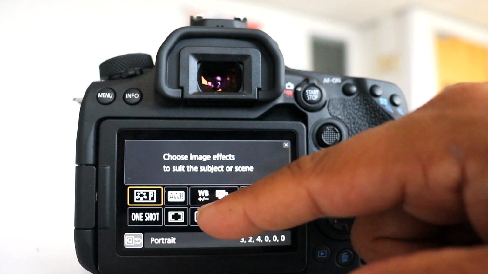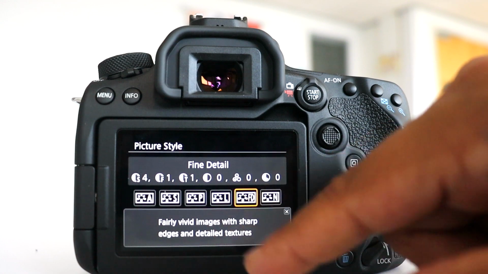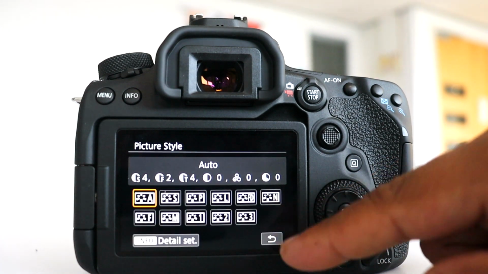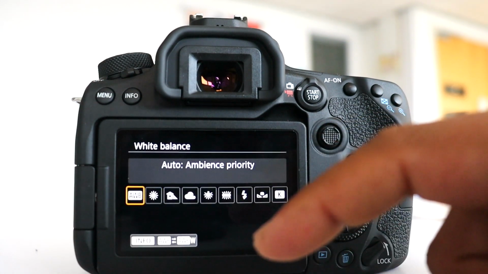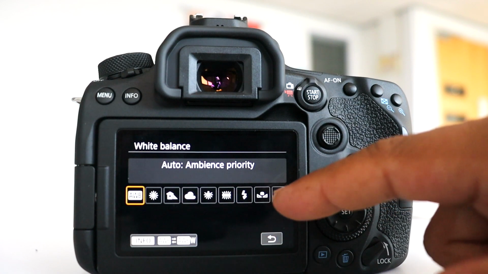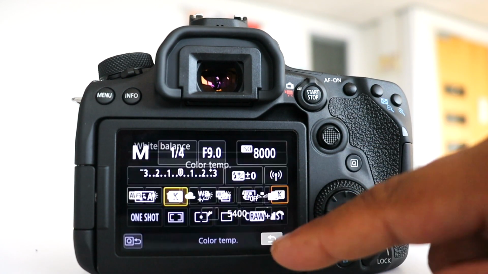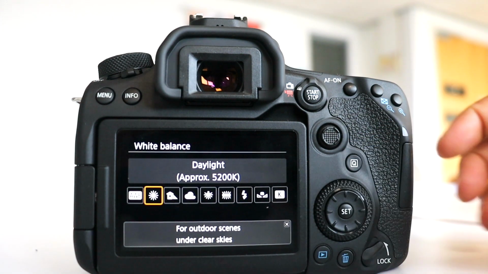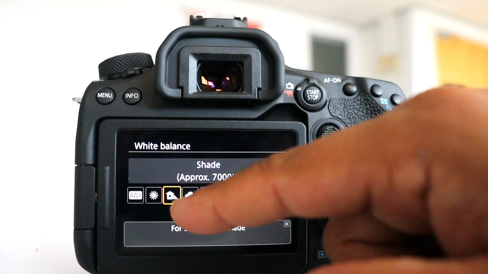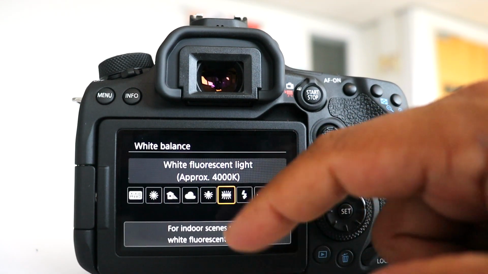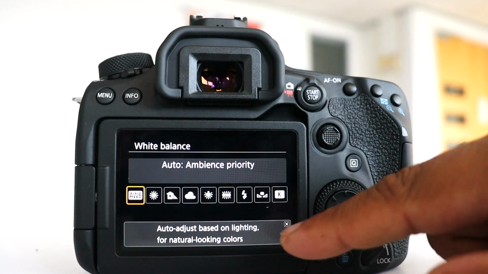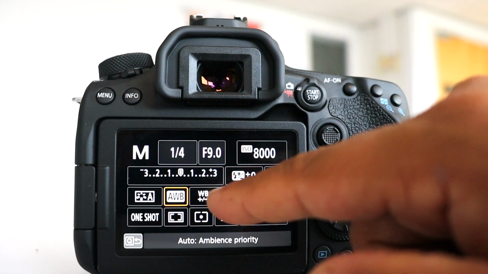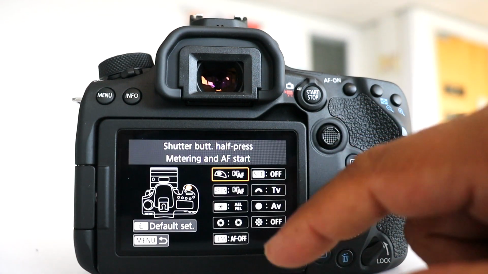Then you've got your image effect mode, so you can have portrait, landscape, fine detail. Fine detail might be good for portraits, for example, or your auto mode, which a lot of people tend to leave it on. Okay, so that's quite useful. Your white balance is basically the temperature of the light. The Kelvin is the measure, so you can increase and decrease the Kelvin. If it's a sunny day, you might want to put it on daylight, approximately 5,200 Kelvin, so you can leave it on that if you wish. Maybe a shady day, a cloudy day, tungsten light, fluorescent light. These are useful in, say, office environments. But again, if you leave it on auto, your camera will figure out the best white balance for the environment. Then you've got all these other things, such as your settings, so you can customize it if you want to as well.